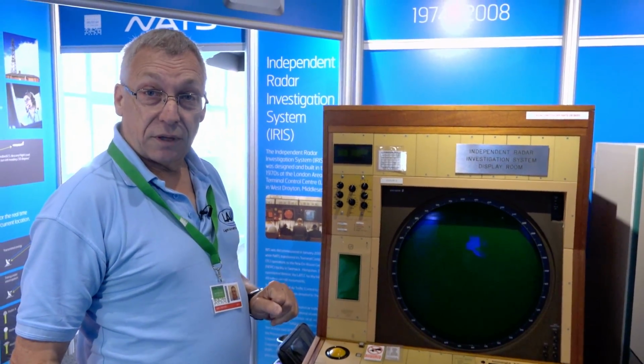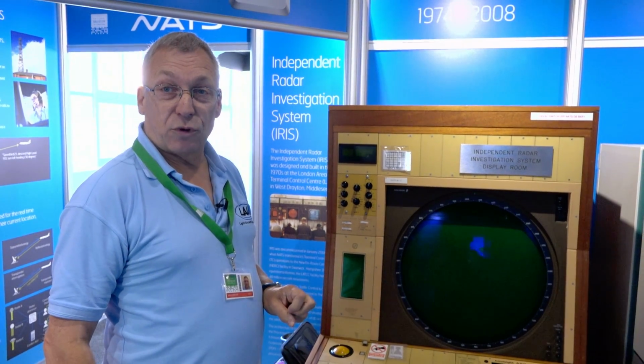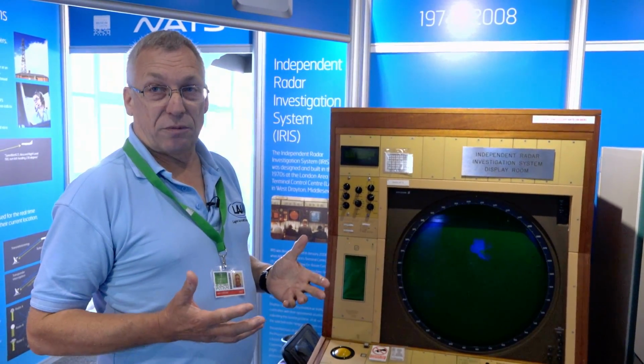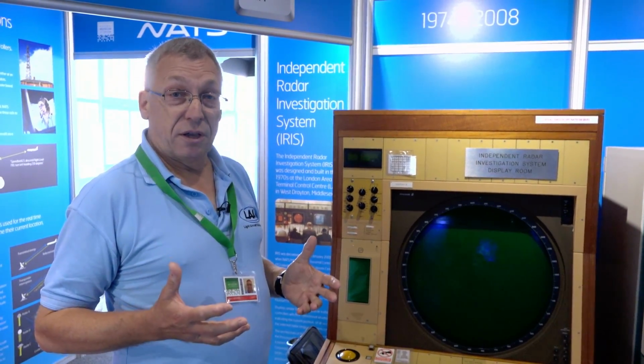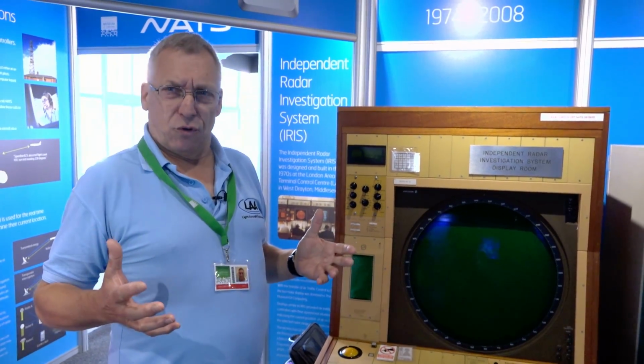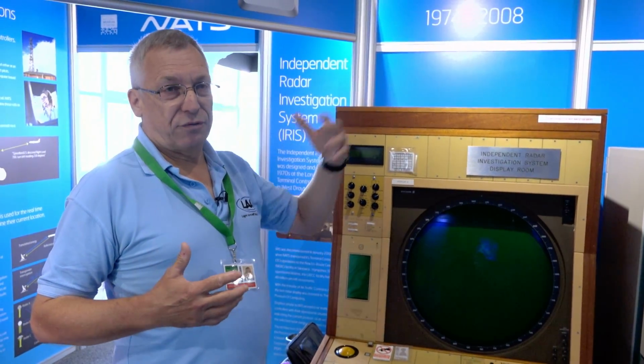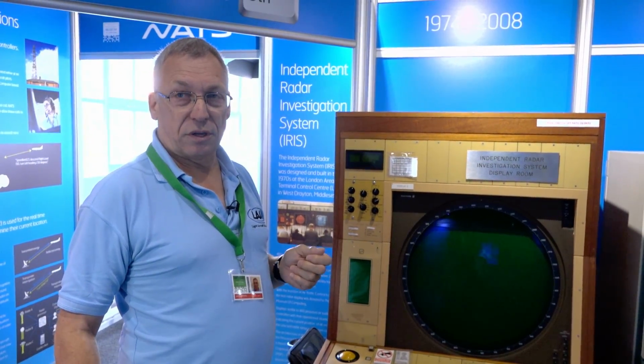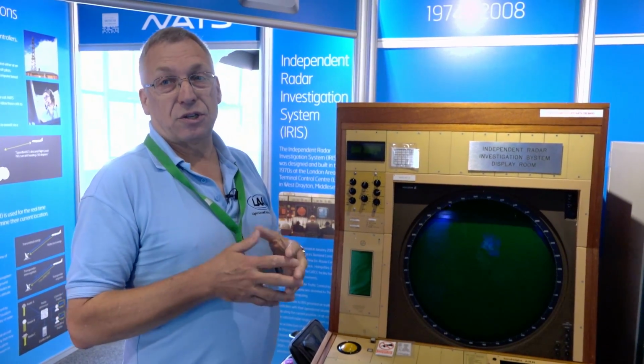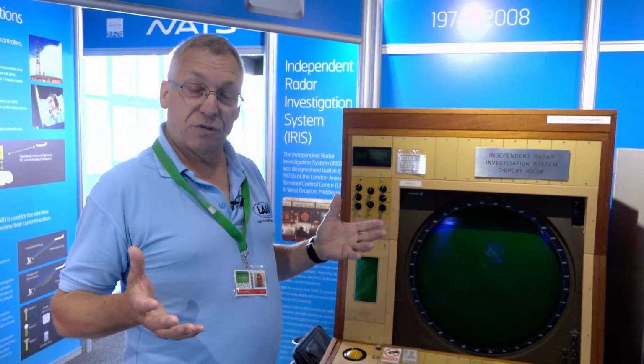How big is a sector then? A sector varies in size depending upon what's going on. There's some sectors, like for example the London TMA, Terminal Maneuvering Area, which is really quite small because there's an awful lot of stuff going on. As you get further and further afield, so the sectors get larger and larger. The other thing that can happen is the sectors can change shape between different times of day and so on.